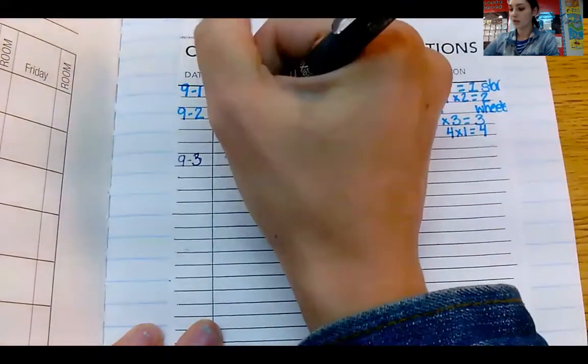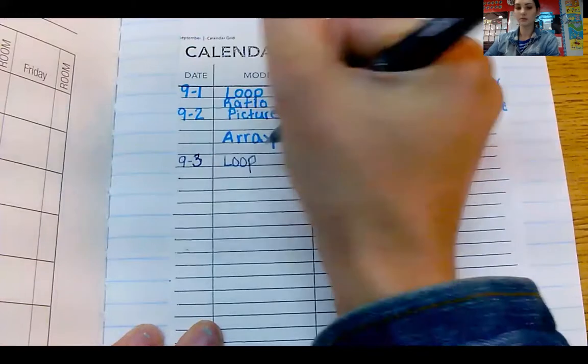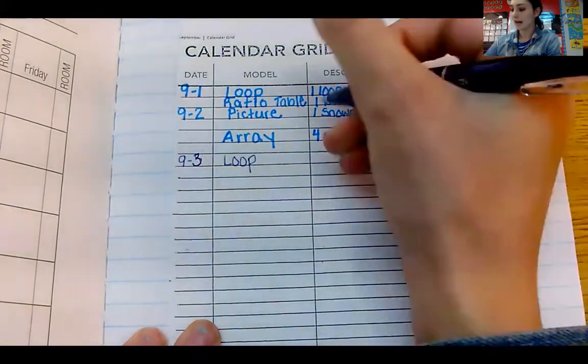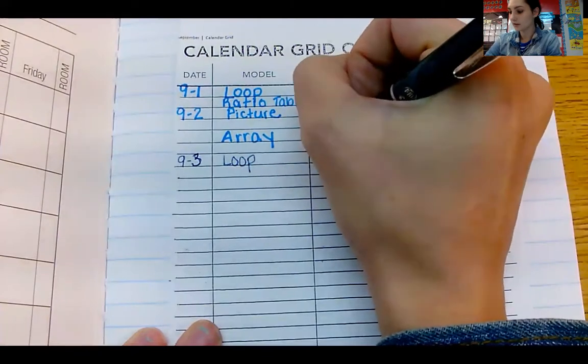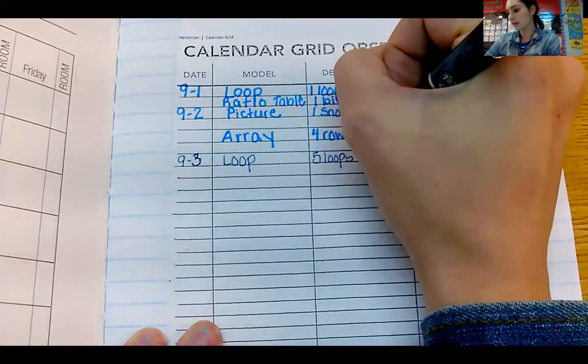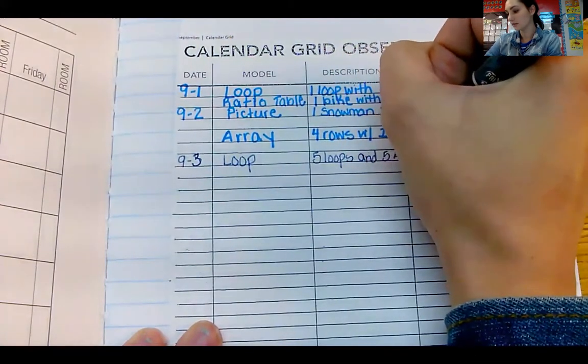So the model is a loop, okay? And then my description is I have 5 loops and 5 apples.